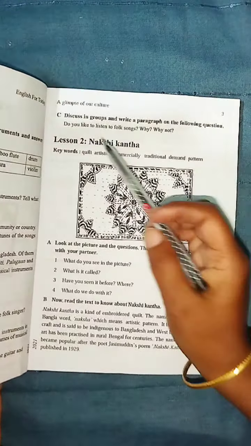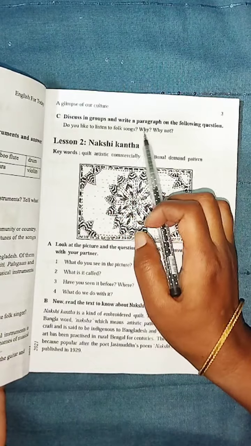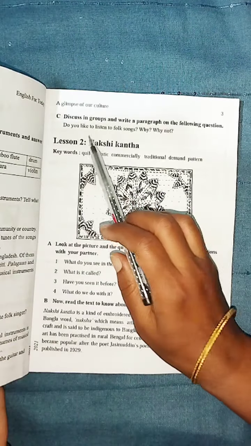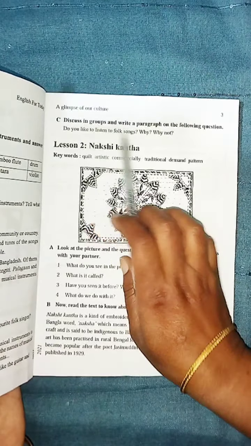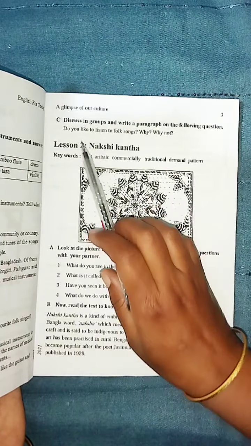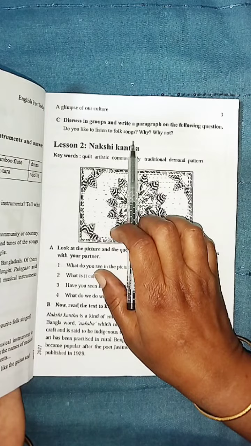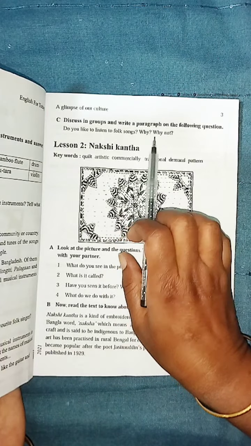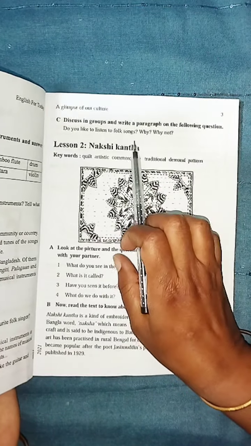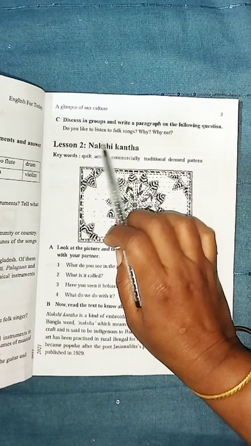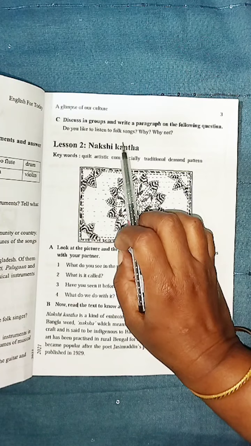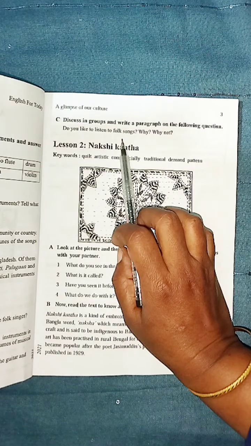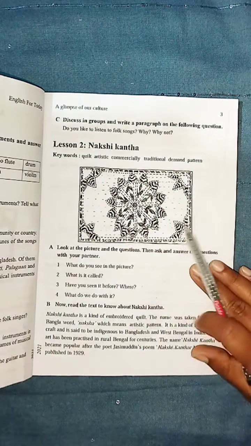Now, next question. Discuss in groups and write a paragraph on the following question. You have to discuss again in groups and you have to write a paragraph. On what? Do you like to listen to folk songs? Why or why not? So here you will give a description, the reason behind listening to folk songs or not liking to listen to folk songs. It's up to you.